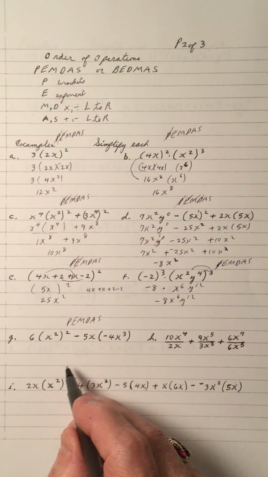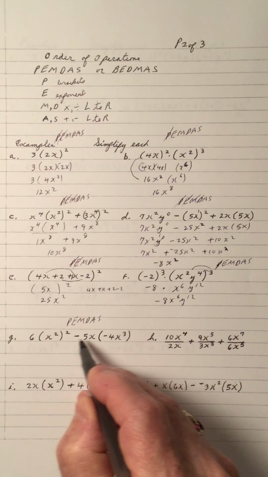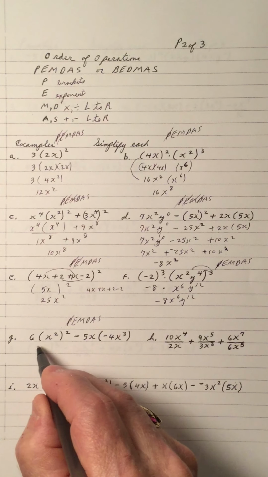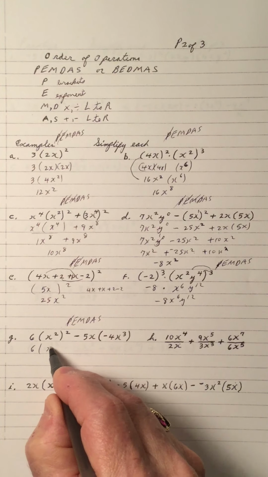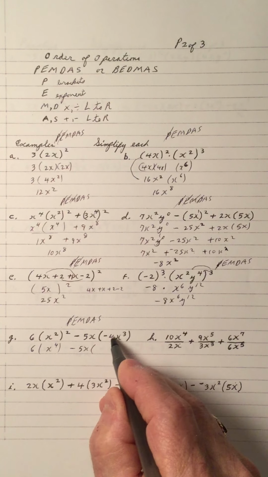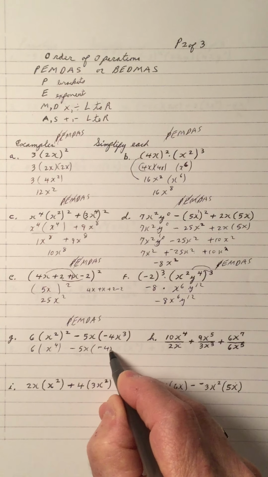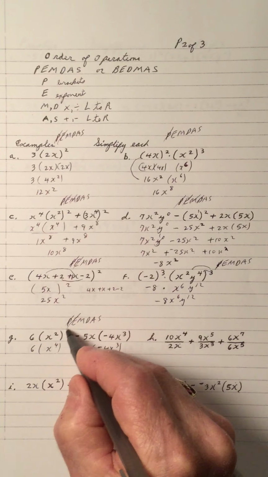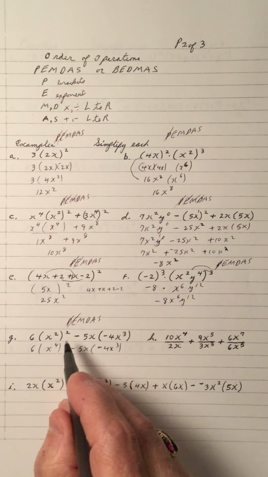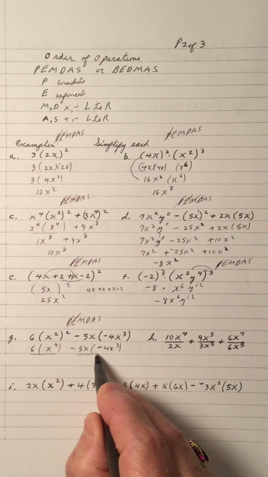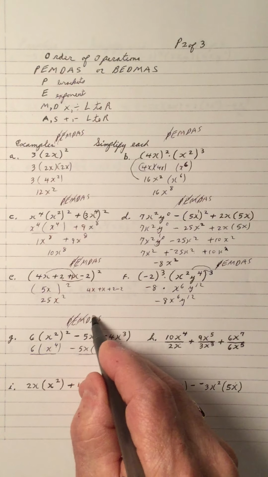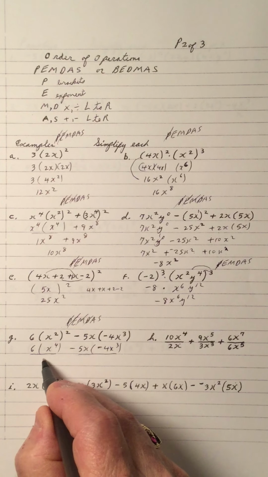Here we go. The inside the brackets are done, simplified and simplified. So that's okay. I got to do the exponents. So x squared all squared is x to the 4, power of a power. Negative 5x. And I have no exponent right there, so we leave that alone. So notice I did my exponent on this one first. That's done. Now I got to do multiplication division. So that's a multiplication there, and that's a multiplication there. So I will do this multiplication. 6 times x to the 4th.